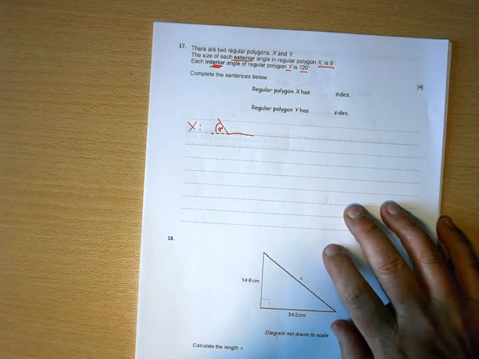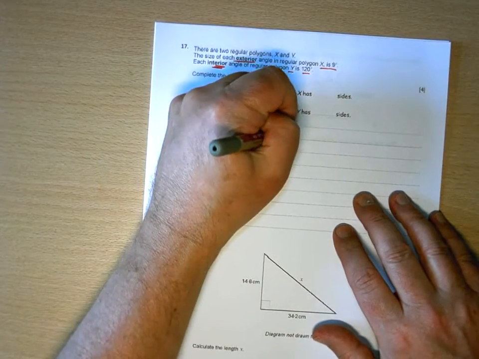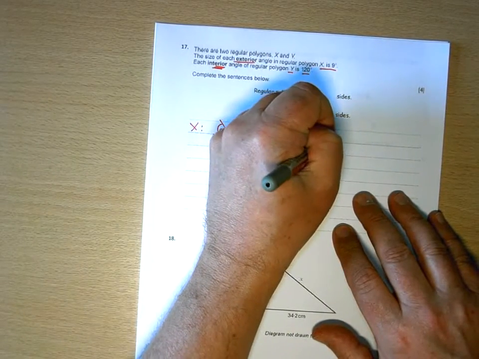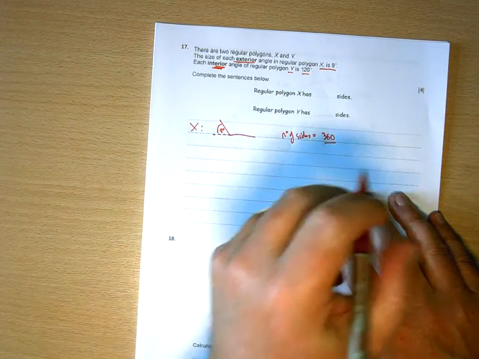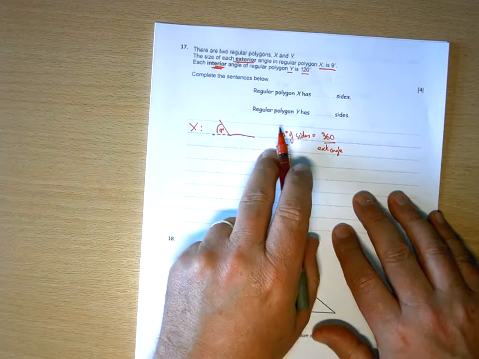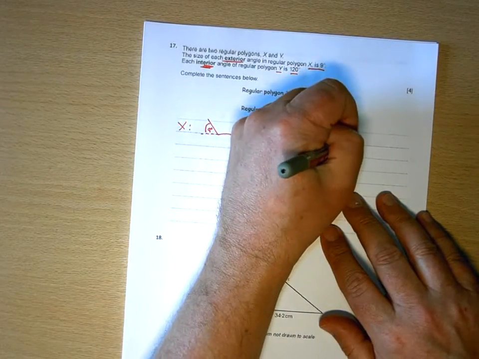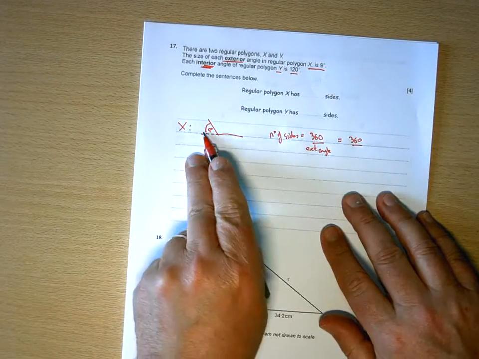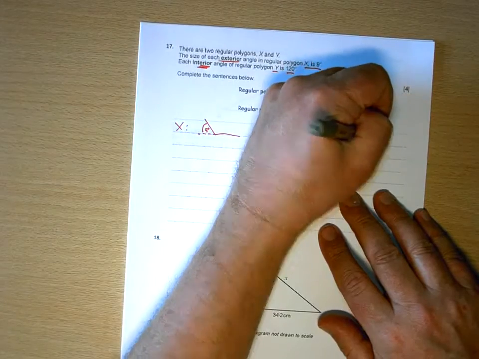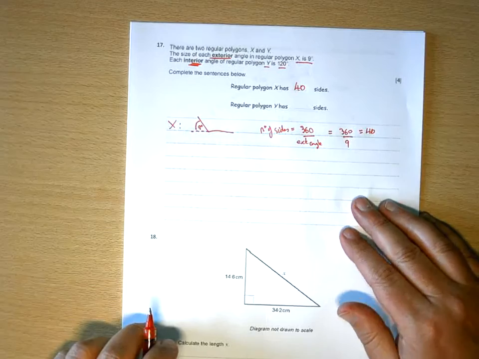And what you need to learn is that the number of sides is 360 degrees divided by the exterior angle. Or the exterior angle is 360 divided by the number of sides. So for this one, it's 360 divided by 9, which is 40. So it's a 40-sided polygon. 2 marks.